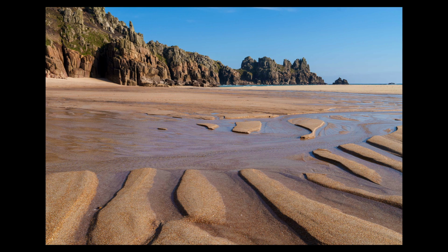So what would you do in this circumstance? Because I think the best thing to do is probably to focus on the distant cliffs for this image, but it is very nice to have everything sharp.